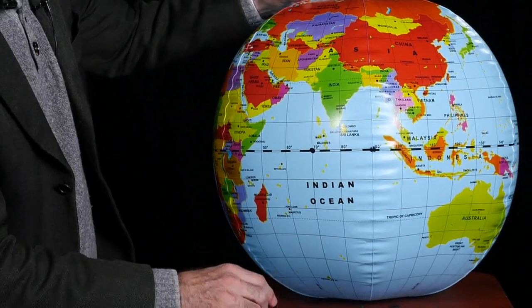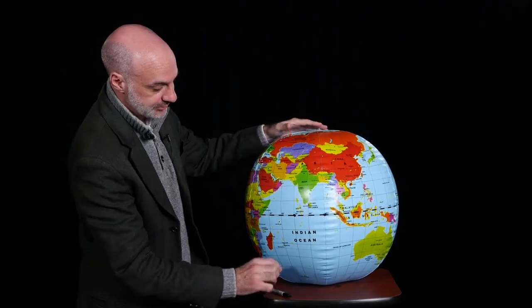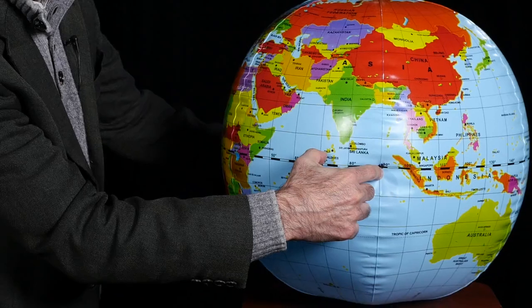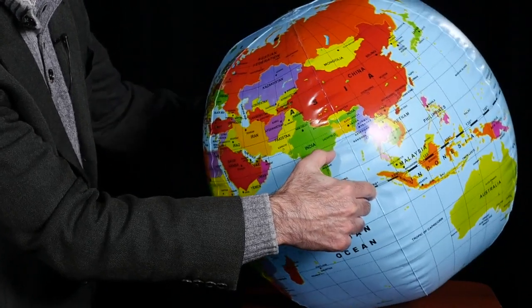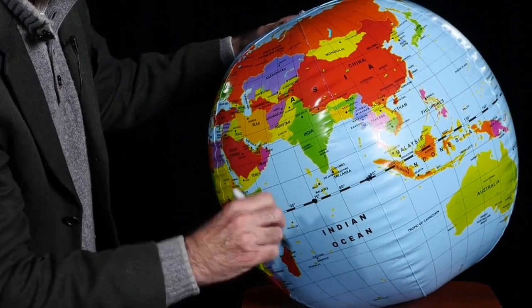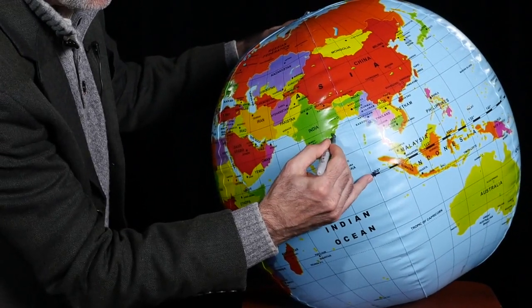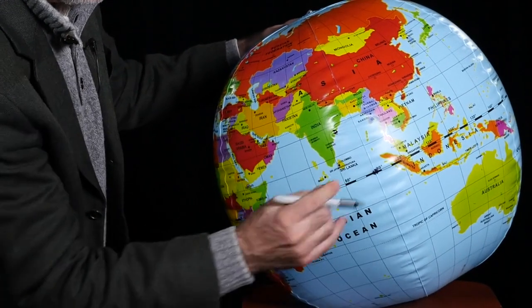And now let's perform our up rotation, which is a rotation about the axis where my finger is. So that's going to take the point to about that location. That's about 70 degrees. So it's that point near the Indian coast.